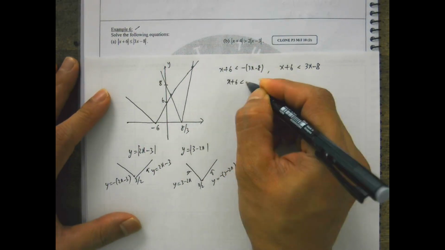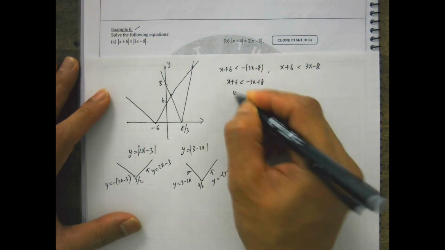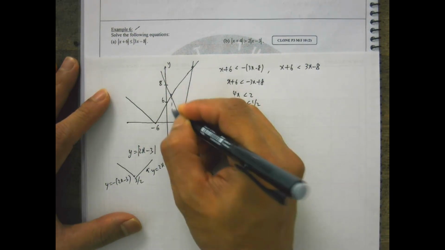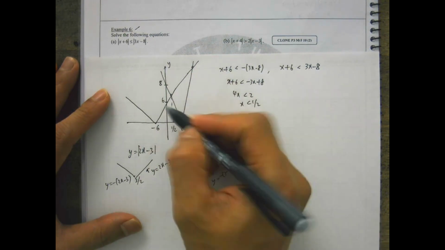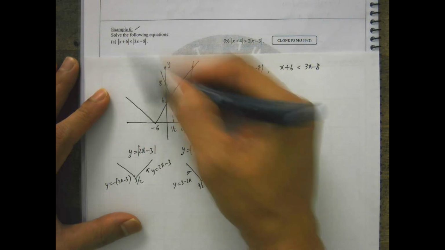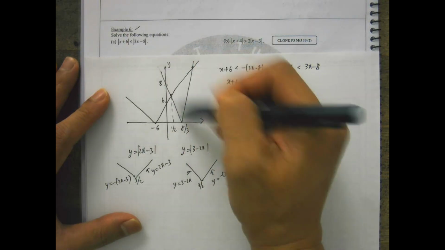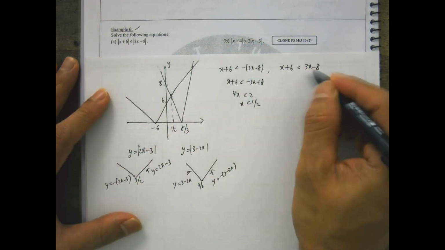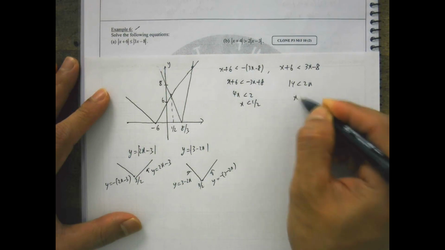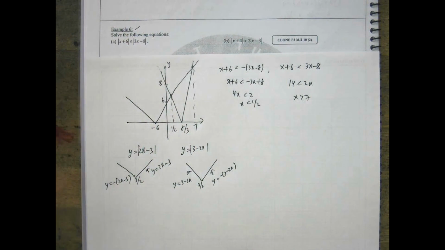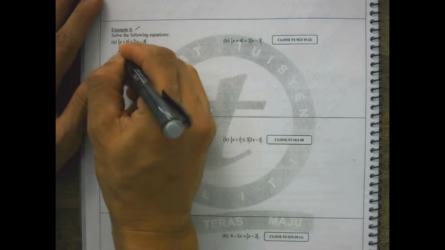So this is negative 3x plus 8, bring over, 4x less than 2, x less than half. So that means that this is here, less than half. For anything less than half, the modulus of x plus 6 is actually below the modulus 3x minus 8. Yeah? And the second one you bring over, this will be 14 less than 2x, x more than 7. X more than 7 should be over here. Right? Okay? But again, I don't like to use the graphical method, it's too long. Squaring both sides will be much easier.